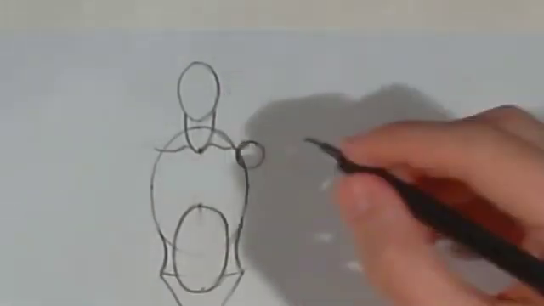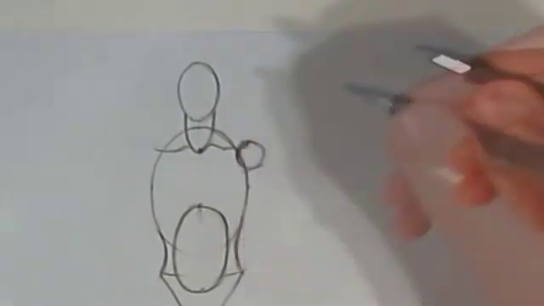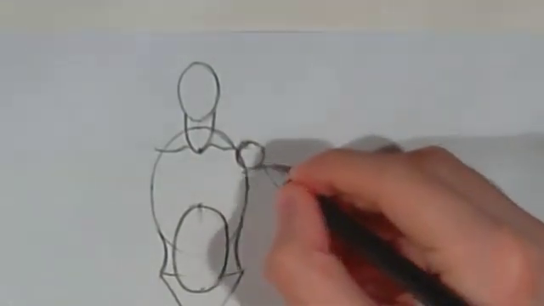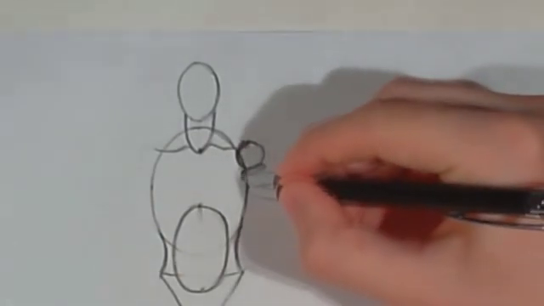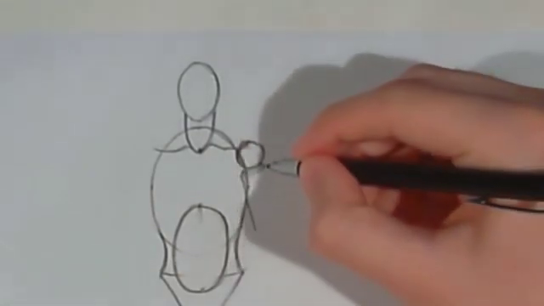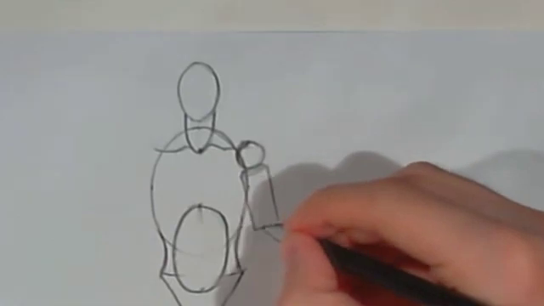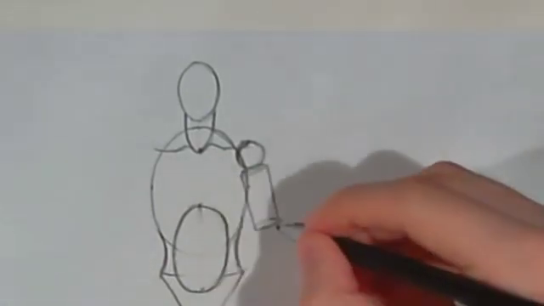Now, we're basically going to look like a mannequin, a wooden art mannequin, when we're finished at first. So with that, we're going to be creating a form. We're creating a cylinder because our arms are basically cylinders. It's going to be slightly above the belly button.